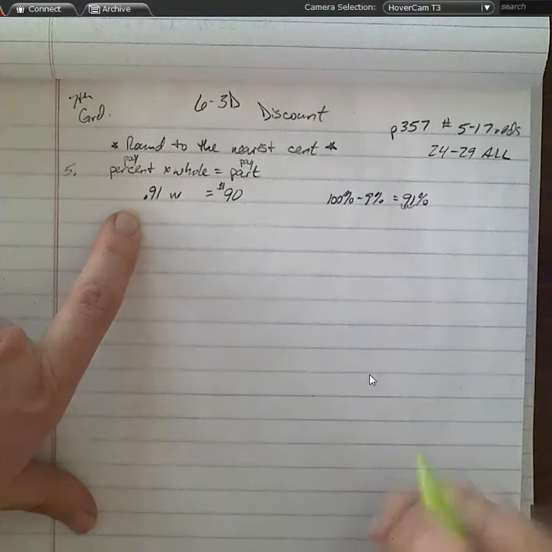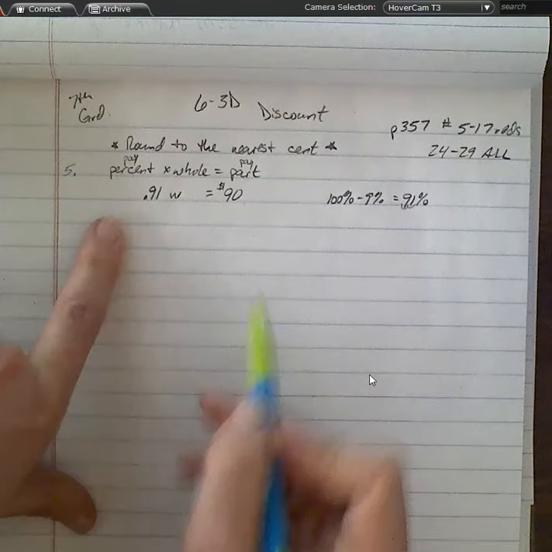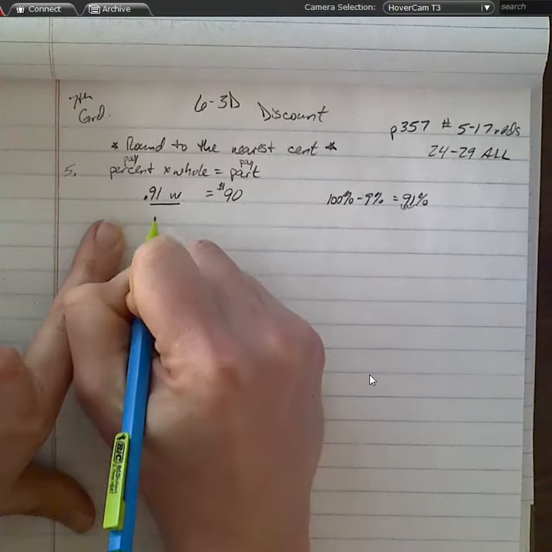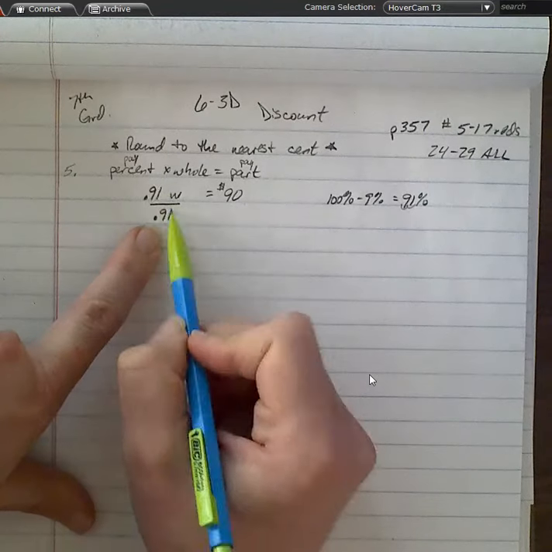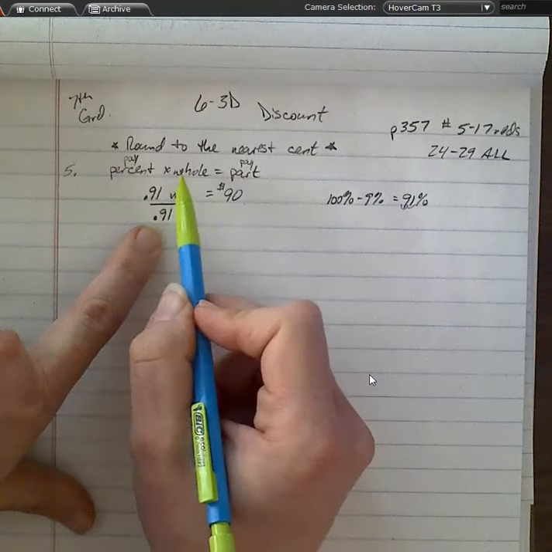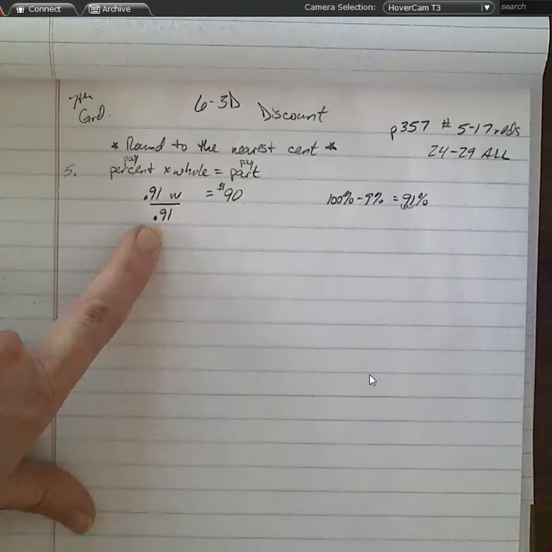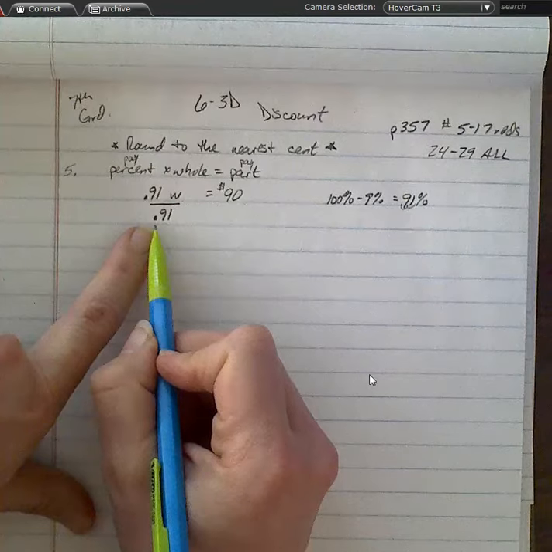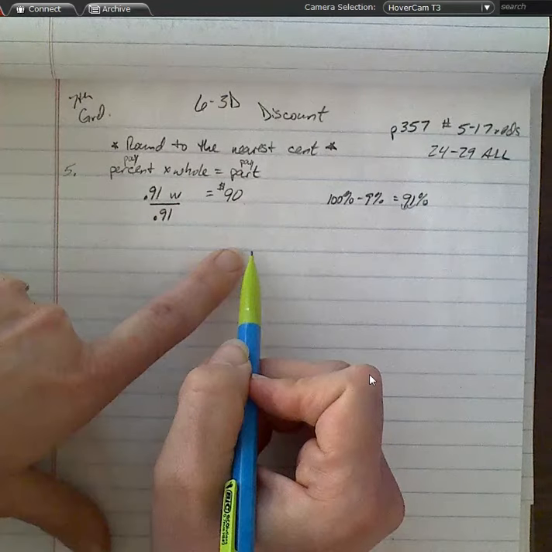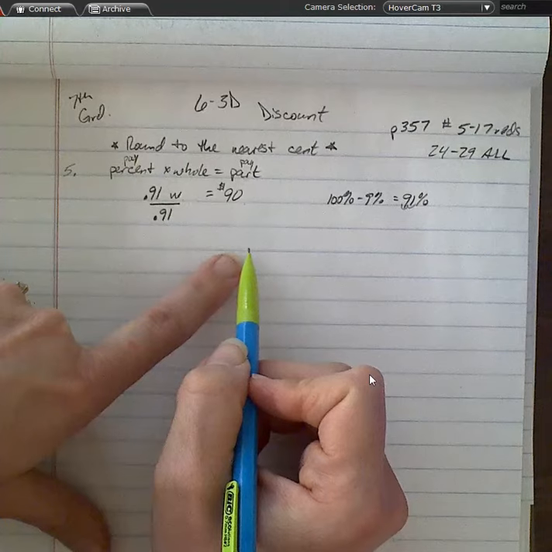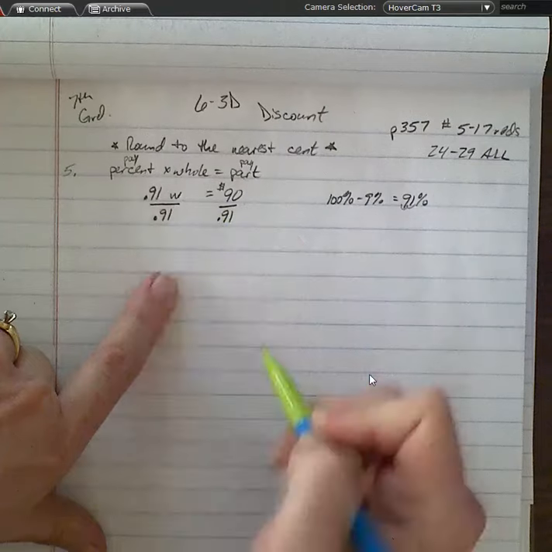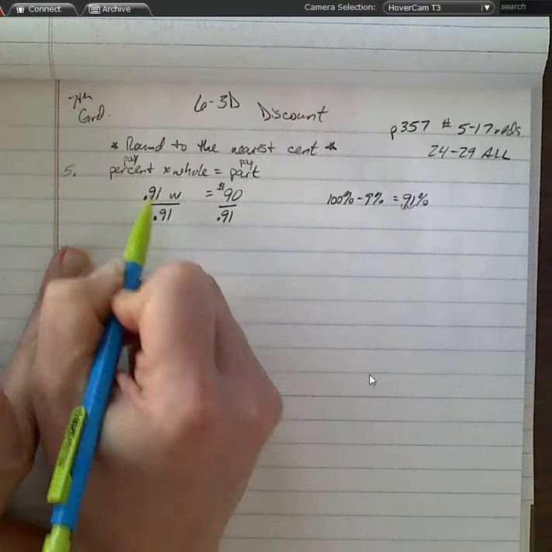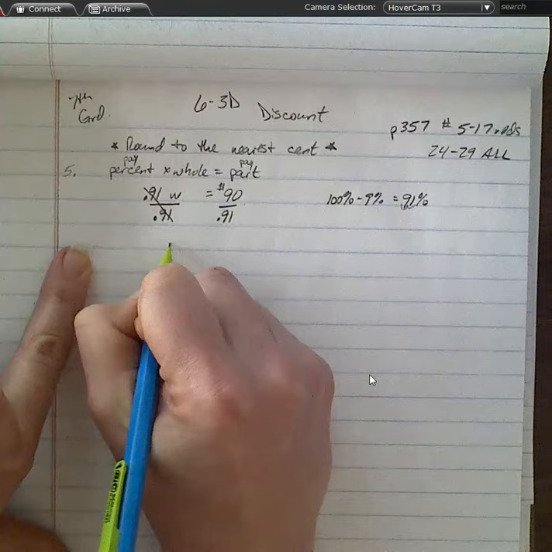What am I going to do, Caden? Good. I'm going to divide by 0.91 itself because then this side gets to be 1. And the W times 1 is just W. That's the multiplicative identity. But if I do that on this side of the equation, how do I keep the equation balanced? What do I have to do on this side of the equation? Awesome. I have to do the exact same thing. Otherwise, it's not balanced. So this simplifies to 1, and I'm left with W.